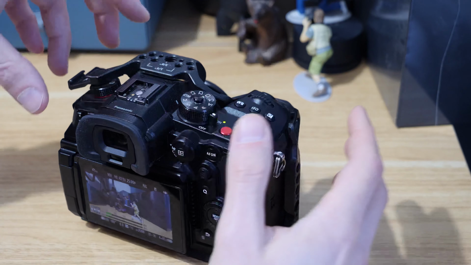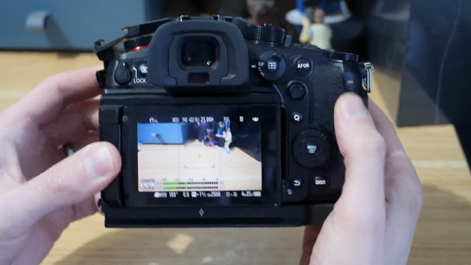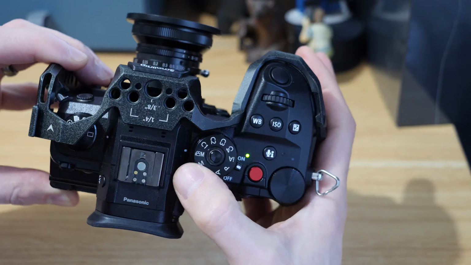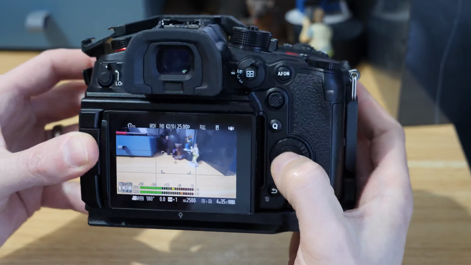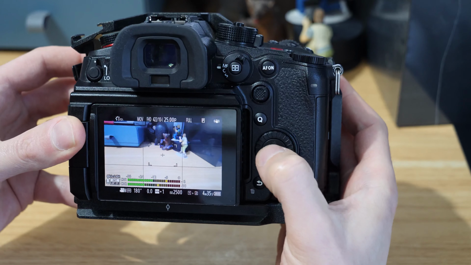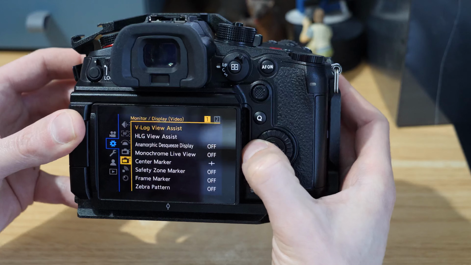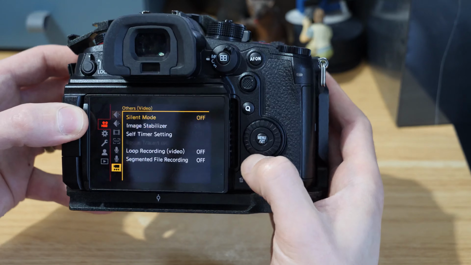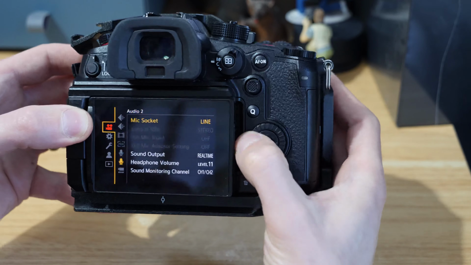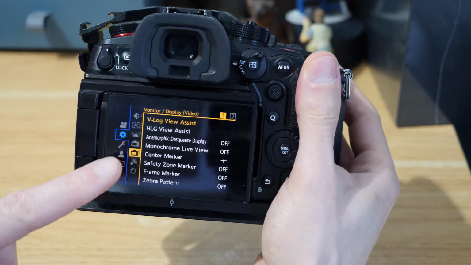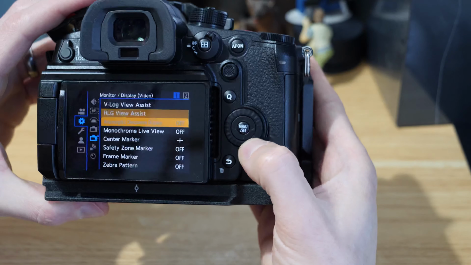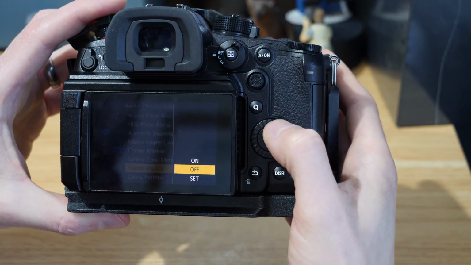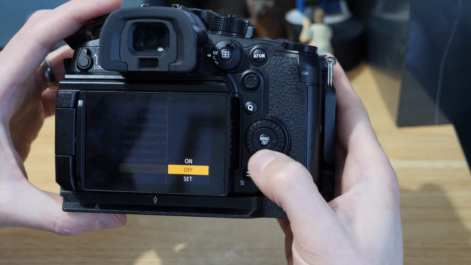So to use frame markers on the camera, essentially what we do is just jump into the menu on the camera. Just quickly before we start, I'm in the movie mode at the moment, so you can do this in any mode. But if you just jump into the menu and then jump into the video icon on the side, you're going to want to come down to the cog, and then the second camera icon. And then under here we've got frame marker, and you can see there it's set to off. So if we come into that, we've got three options. So we've got on, off and set.